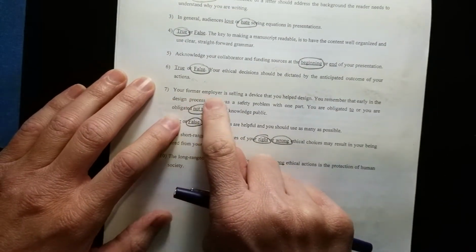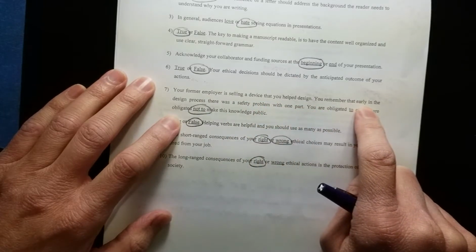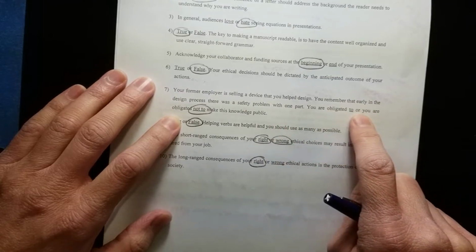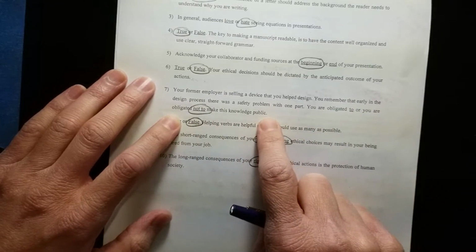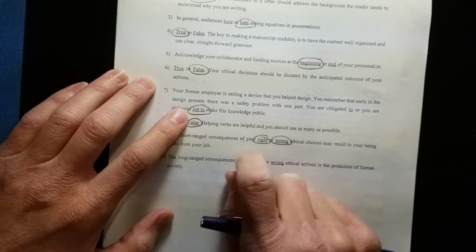This one: your former employer is selling a device that you helped design. You remember that early in the design process, there was a safety problem with one part. You're obligated to or not to make this knowledge public. And the answer is not to.